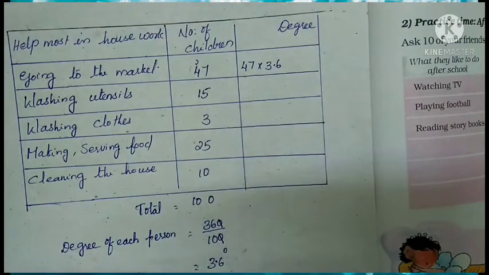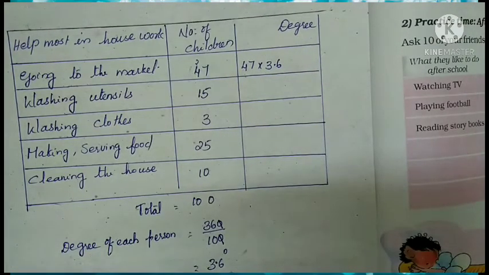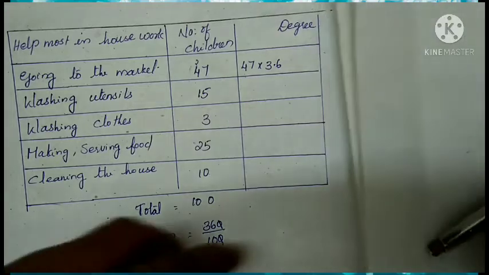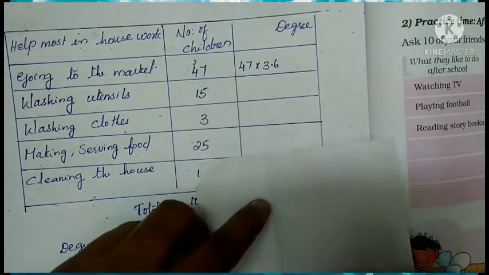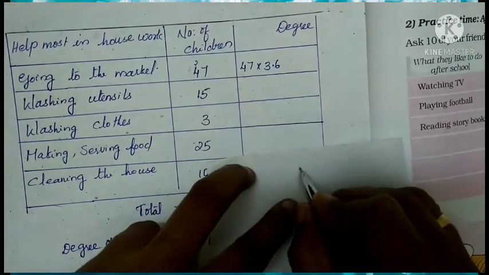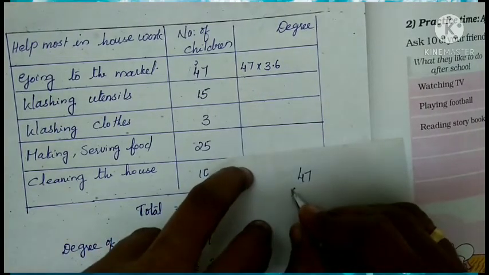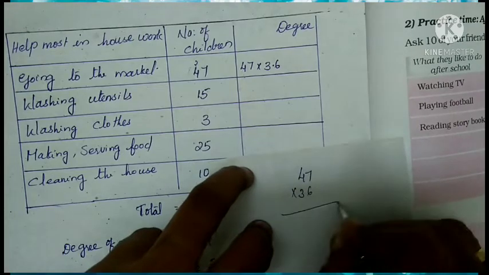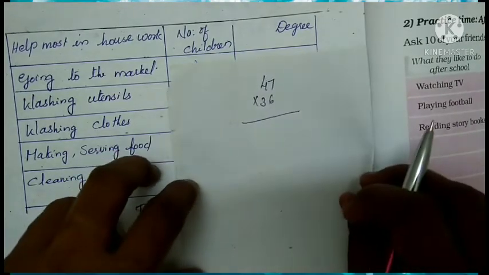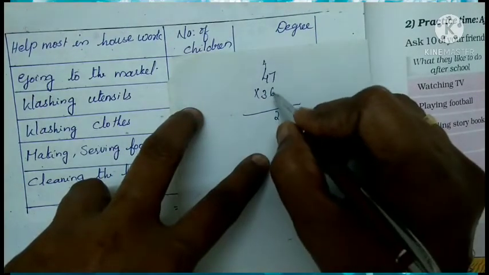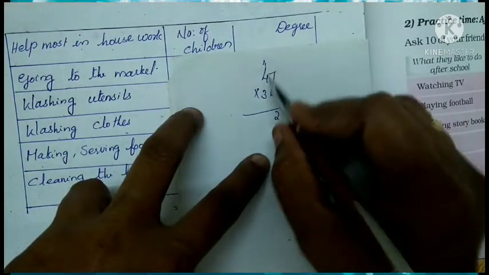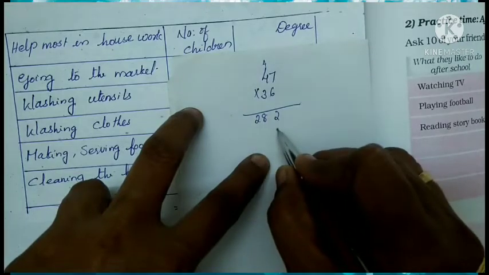We want to calculate the answer, so remove the decimal point and find the answer: 47 into 36. 7 6s are 42, 4 balance. 4 6s are 24 plus 4, 28.